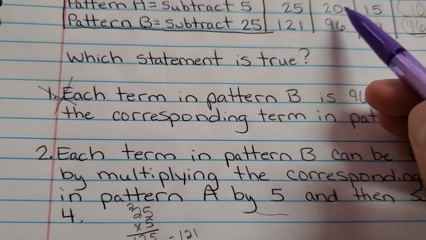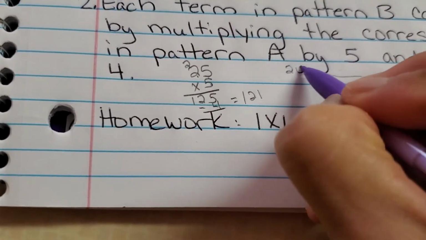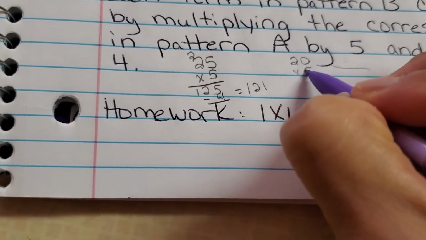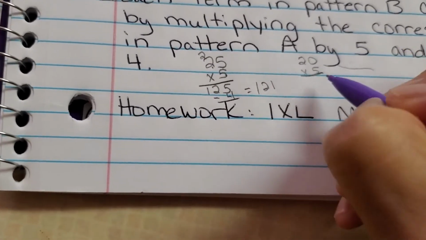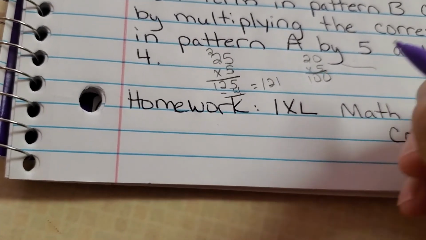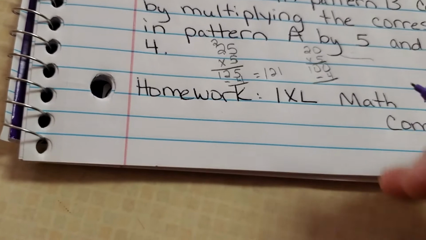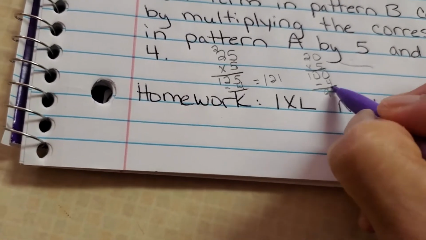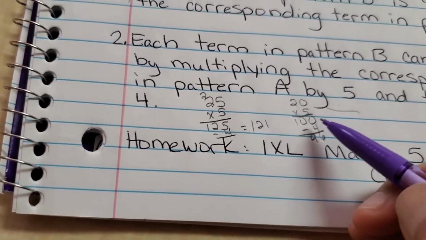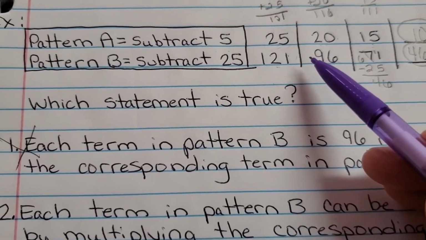Let's do the next one. So 20 times 5. 5 times 0 is 0. 5 times 2 is 10. Now we have to subtract 4. 100 minus 4 is 96. Let's see if that's correct. Yes, it is 96.